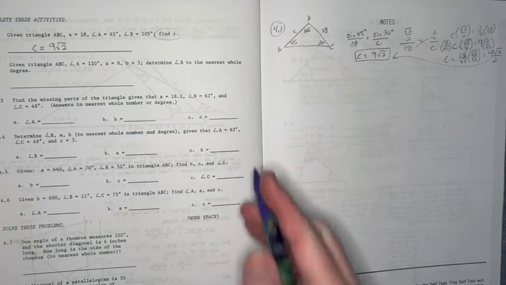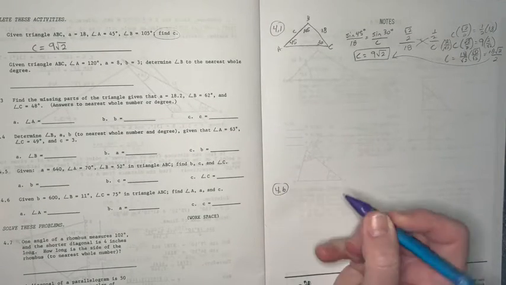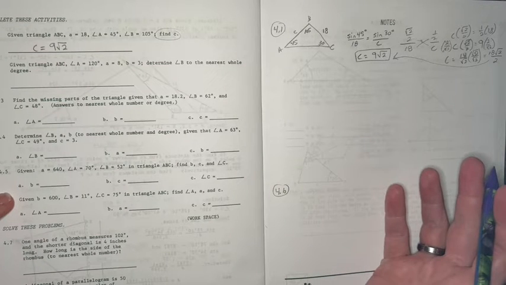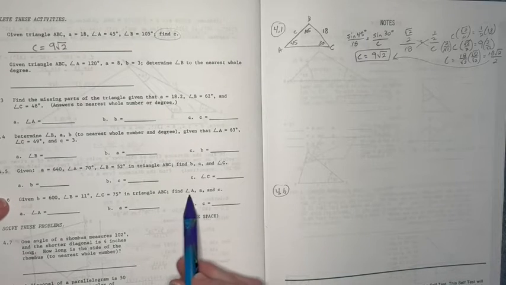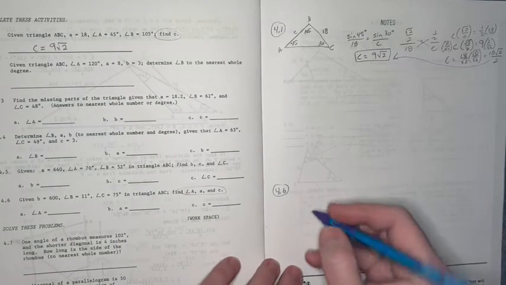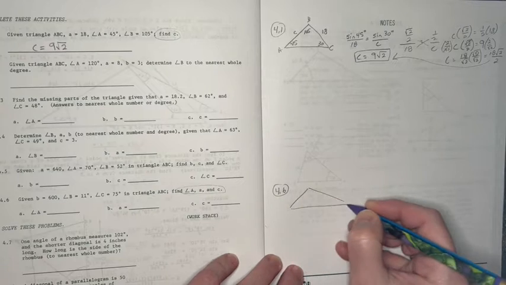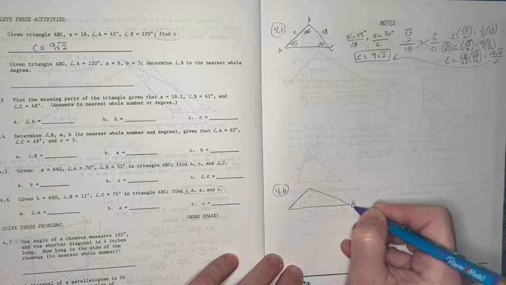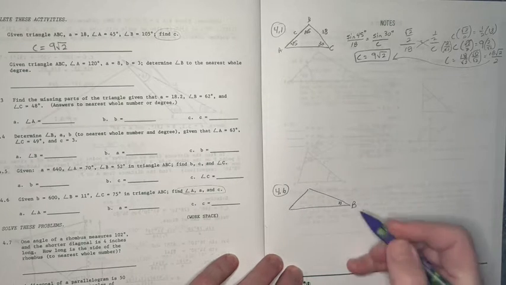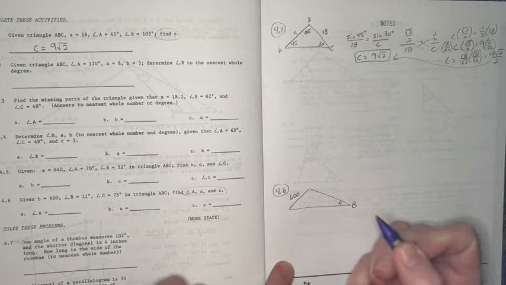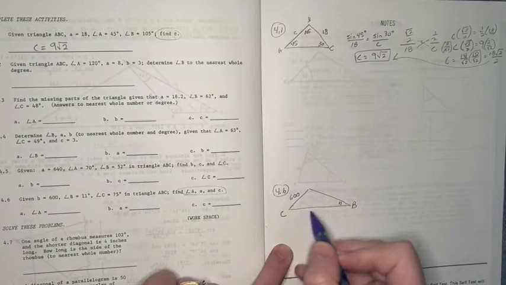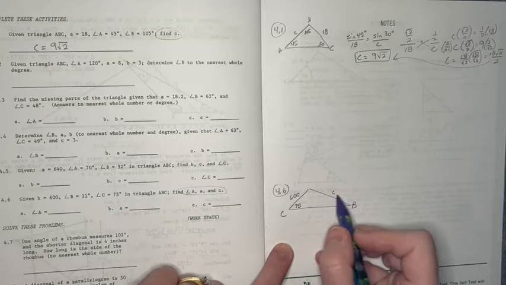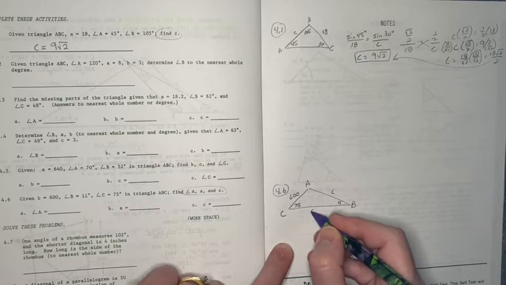Let's take a look at 4.6. Given b is 600, angle B is 11 degrees, angle C is 75 degrees, in triangle ABC, find A and c. They want you to find all the other parts. So here's my triangle. I have B, and it's 11 degrees, and side b is 600. I also have angle C, which is 75 degrees. This is side c, this is angle A, and this is side a.